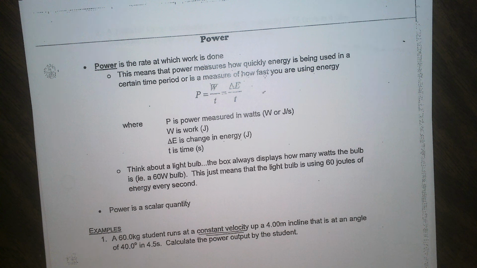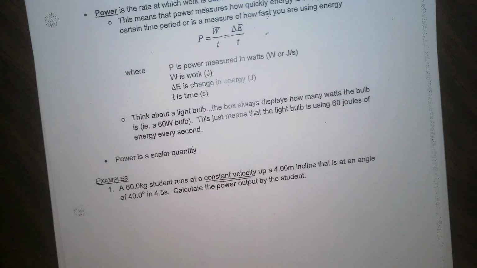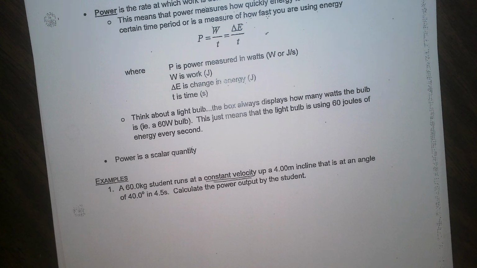And when we're looking at the change in energy, we're looking at an initial and then a final value. Okay? So the example given is a light bulb. The box always displays how many watts the light bulb is, so a 60 watt or a 100 watt or a 30 watt light bulb. It just means that a 60 watt bulb is using 60 joules of energy every second. So time is still measured in seconds, energy is always measured in joules, and the new unit being given to us is a watt.